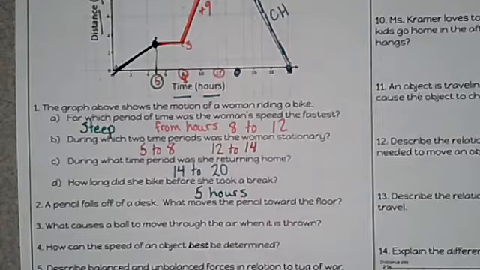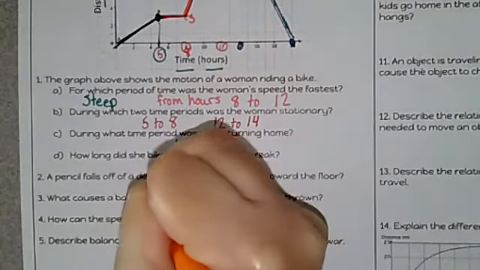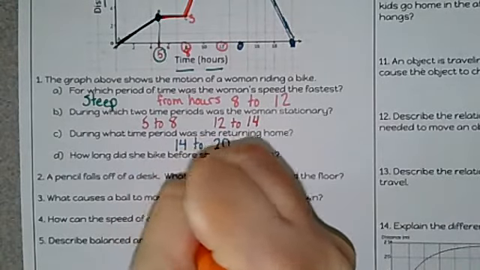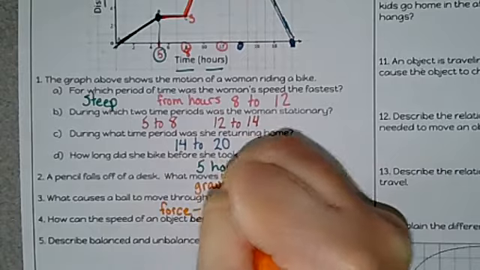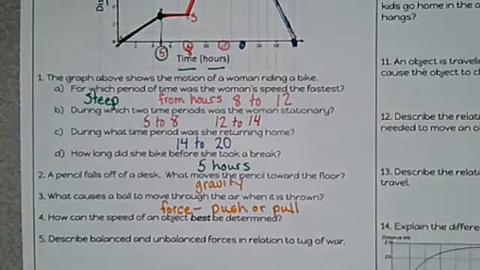Next one. What causes a ball to move through the air when it is thrown? No, you were about to say it. A push. I'm pushing it. What's that called? There it is. A force is a push or a pull. A force. Because you are literally pushing it. Write that. Force is a push or a pull. Either way, that is how a ball moves through the air.